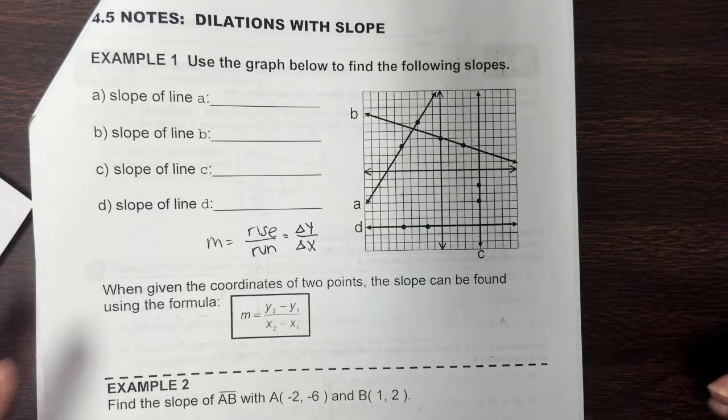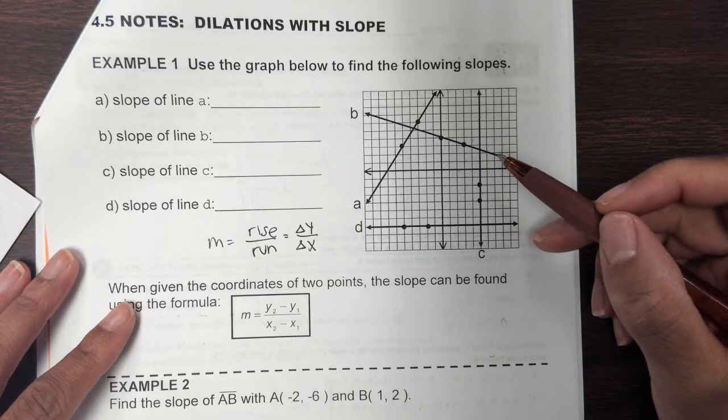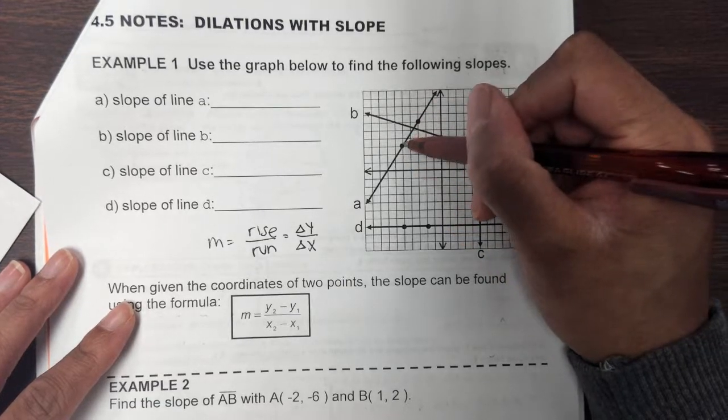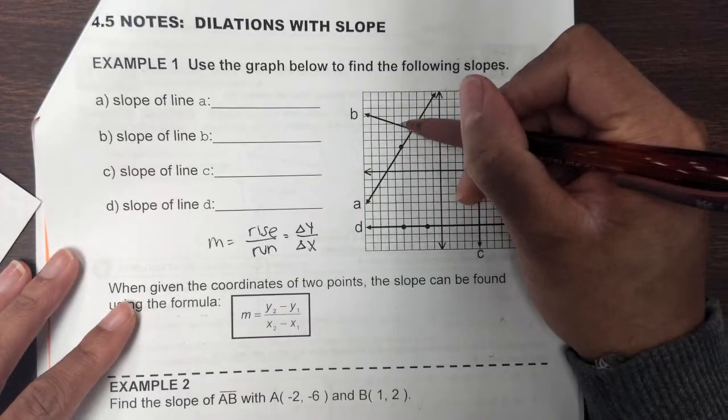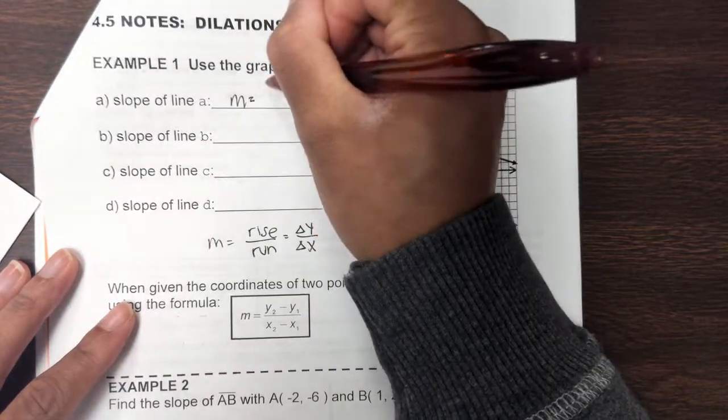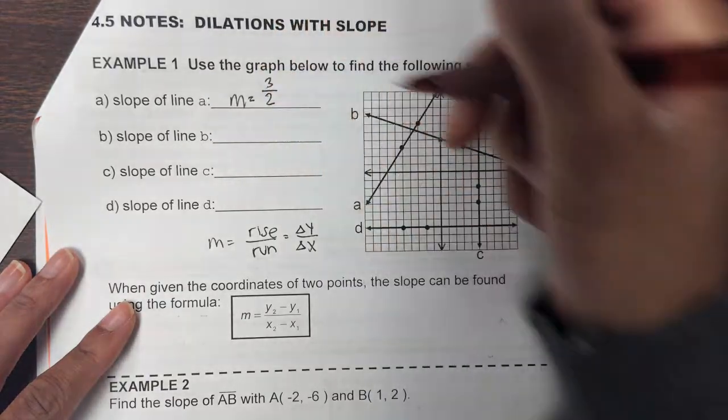And so let's find the slope of line A with our examples. We have line A, we have 2 points that are already dotted for us. I do rise over run, so I count up 1, 2, 3, and I go over 1, 2. And so remember, that's y over x, so my slope is 3 over 2 for line A.